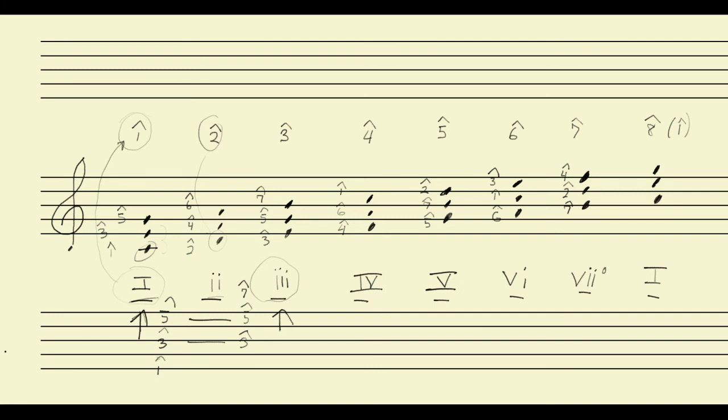They have what we call 2 common tones. The only difference is the 1 chord has scale degree 1 along with 3 and 5, and the 3 chord has scale degree 7 along with 3 and 5. And if you listen to the chords back to back, the 1 and the 3, or the 3 and the 1, you can sort of hear that relationship.